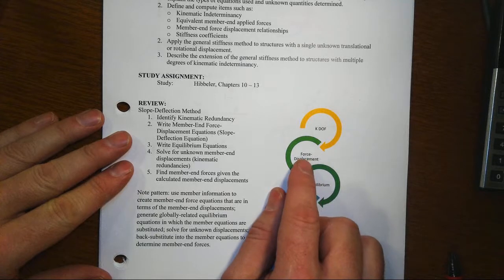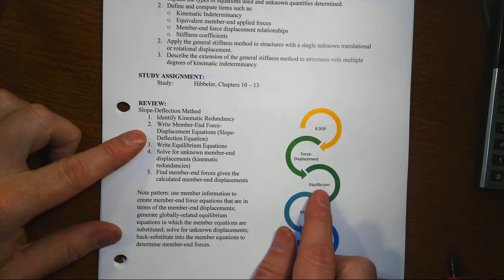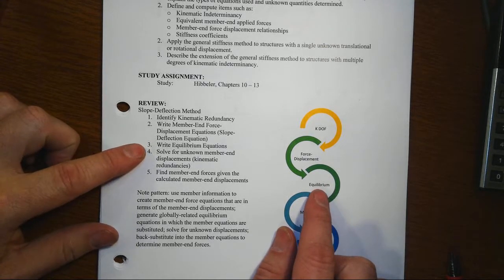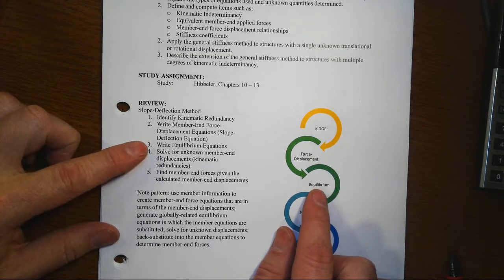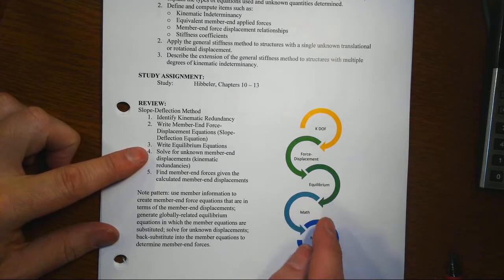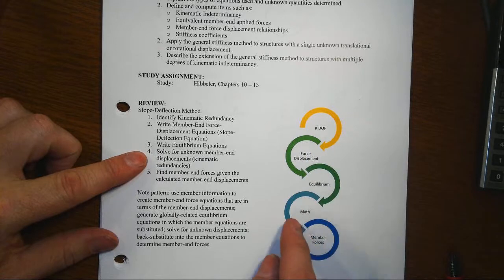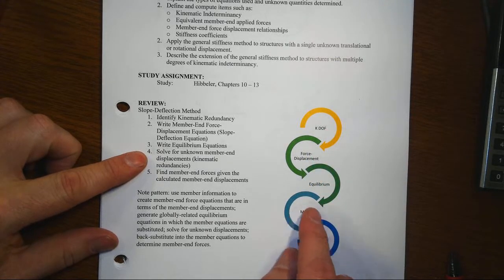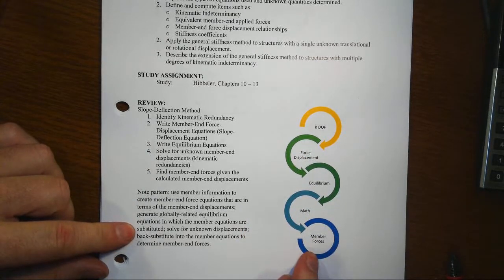We write the slope deflection equation, which is now what we're going to call a member-end force displacement relationship. We write equilibrium equations, in the slope deflection equations that was certainly going to each joint and summing moments associated with that joint, free body diagram. We would then solve for the unknown member-end displacements. These were the kinematic redundancies or degrees of freedom that we identified up in the first step. Once we had those, we fed them back into the force displacement equation to get member forces.